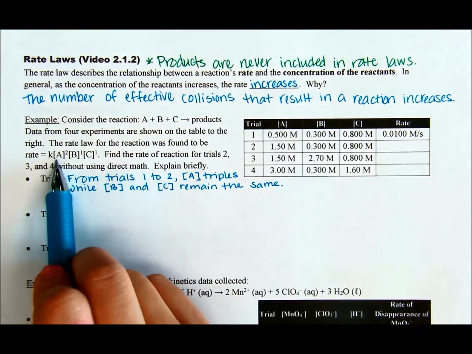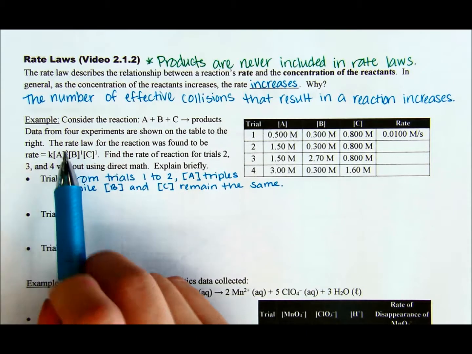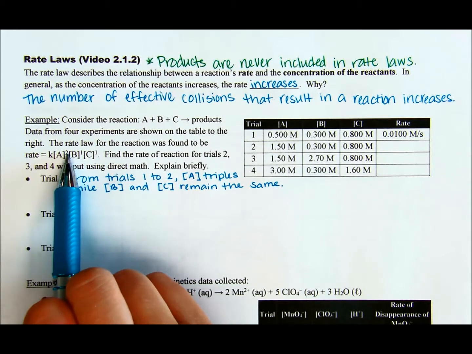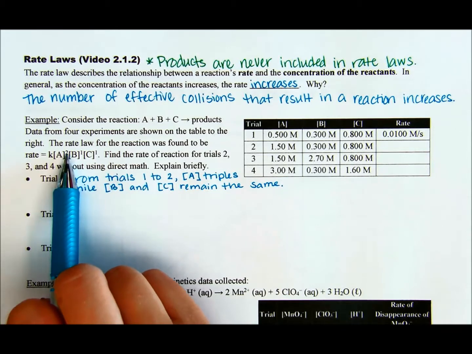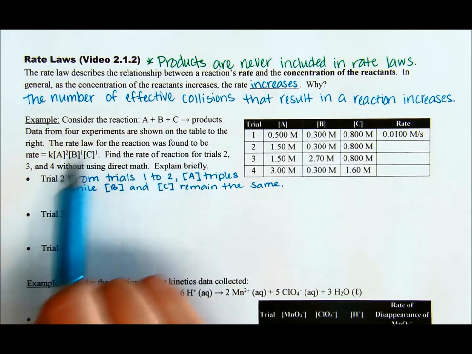The reaction is second order with respect to A, so that means there's a little 2 in our rate law, and you wouldn't know that without being given the rate law. You can't tell that from the chemical reaction. You have to be given this rate law to be able to tell that.